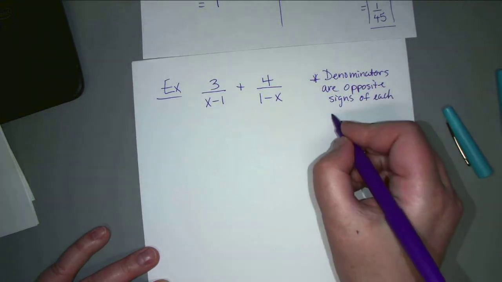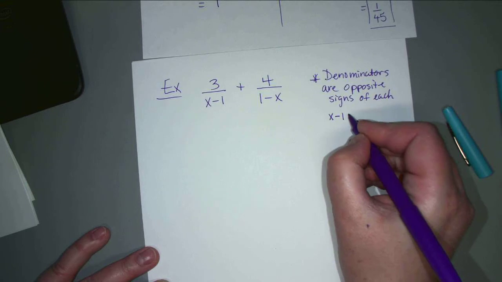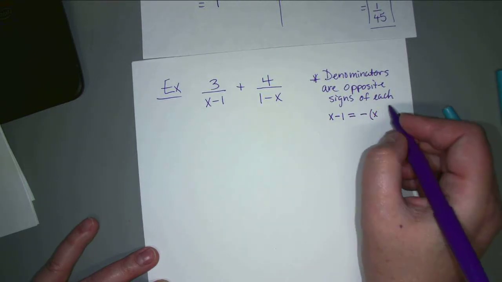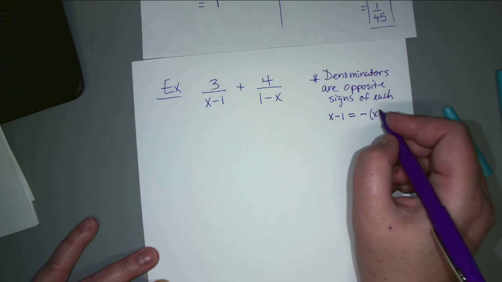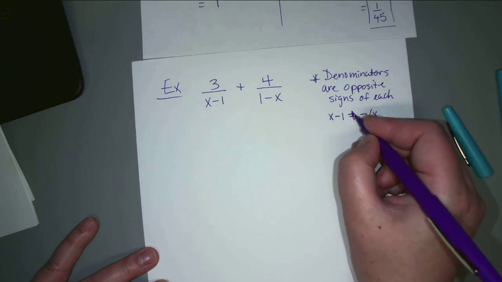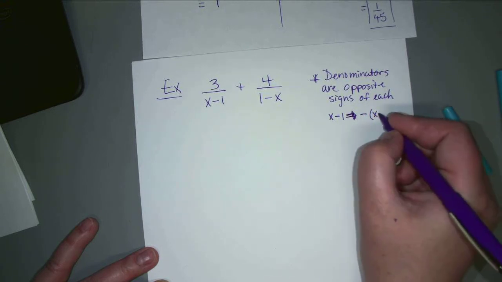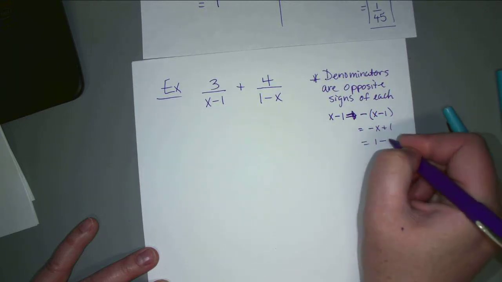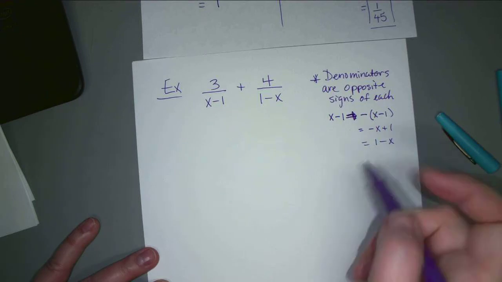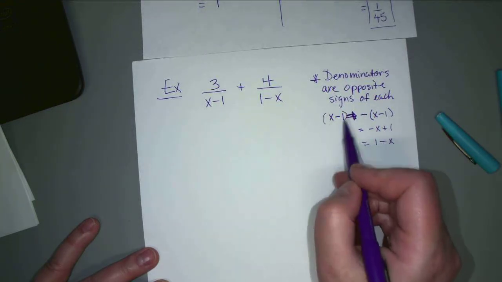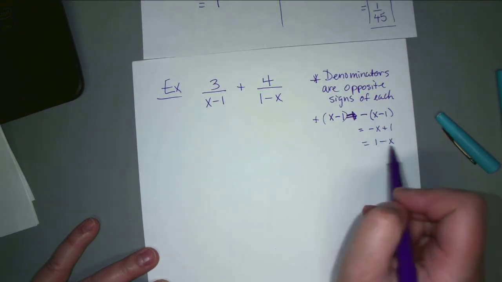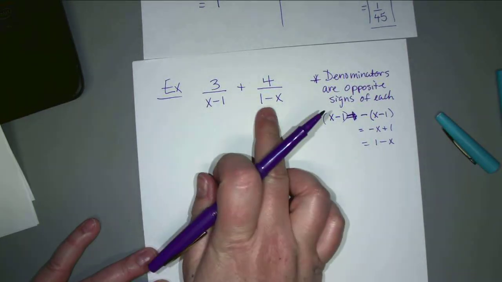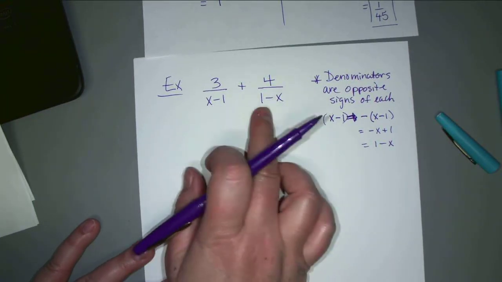So basically what I'm saying is x minus 1, if we put a minus, it's not going to be equal. If we put a minus in front of x minus 1, we get minus x plus 1, which is the same as 1 minus x. So this is like a positive, and the negative is here. So they're the opposite sign of each other. So if you're doing the common denominator, they're actually very similar. They're just different by a minus sign.